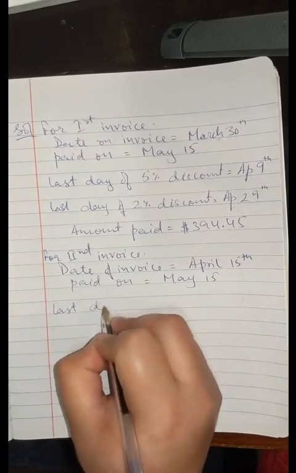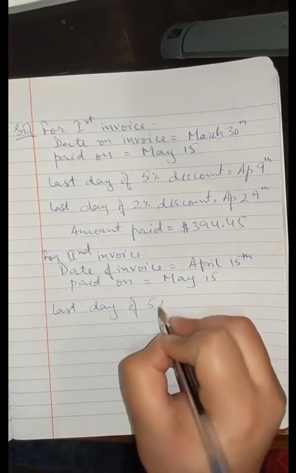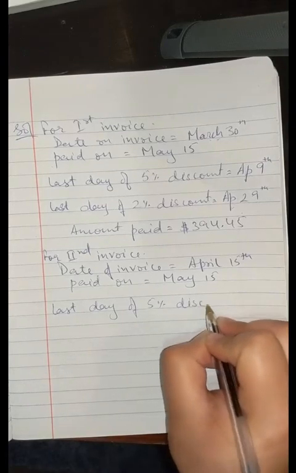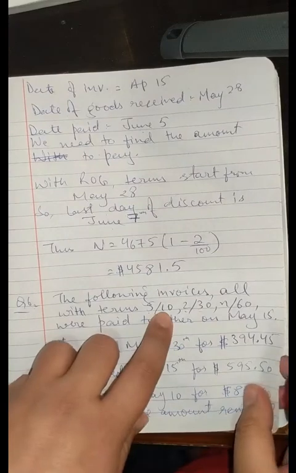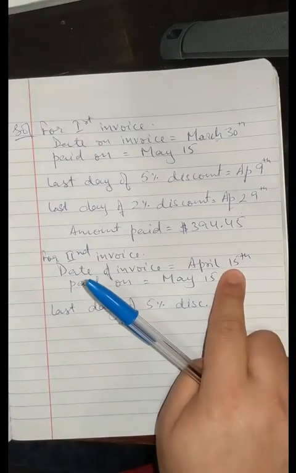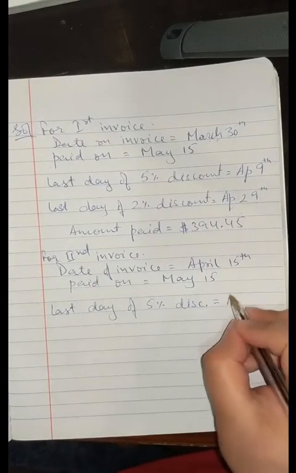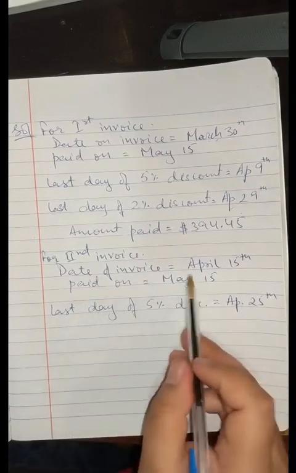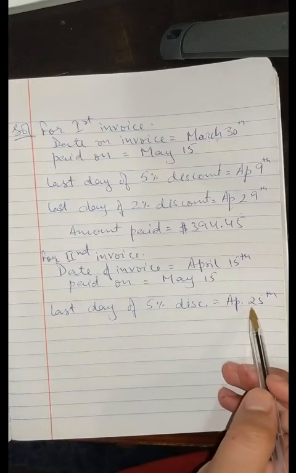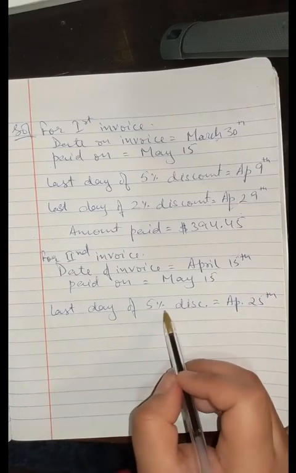Last day of the 5% discount, within 10 days. We will count 10 days from April 15th, which is April 25th. But they paid everything on May 15th, not before April 25th. So they are not going to get the 5% discount.